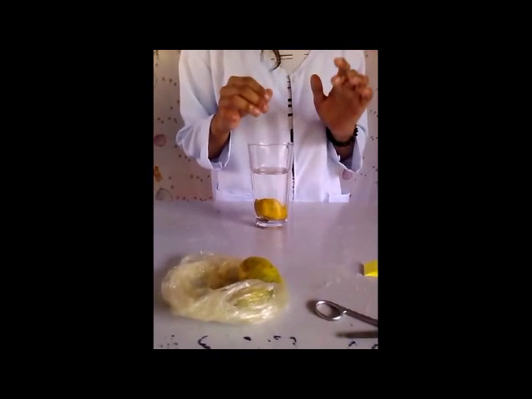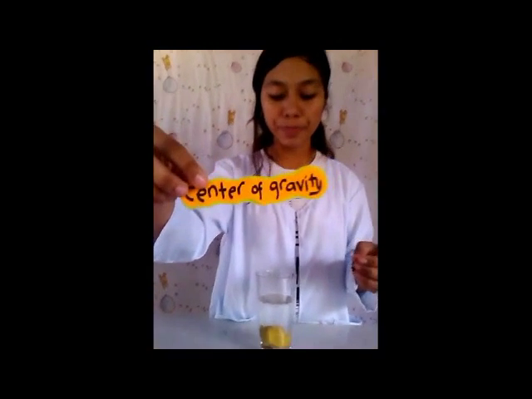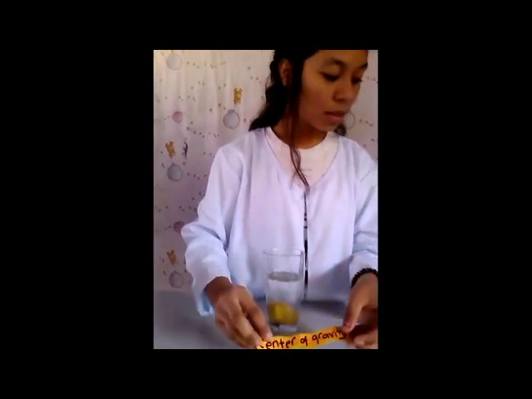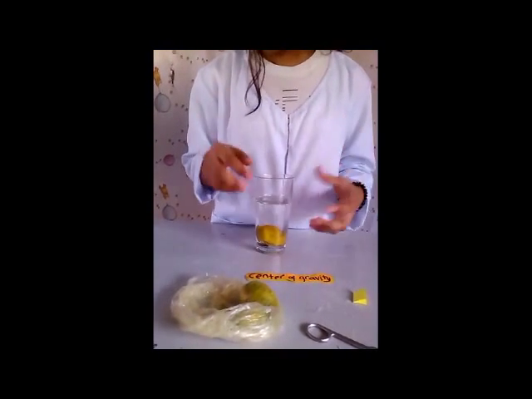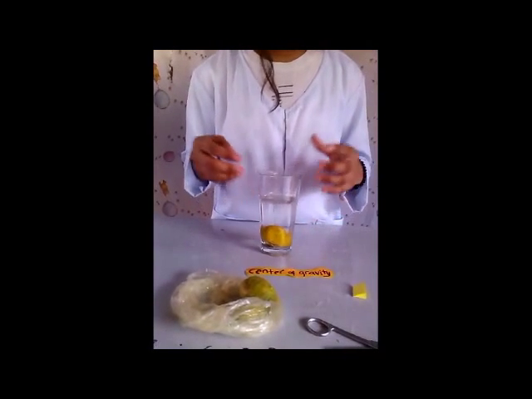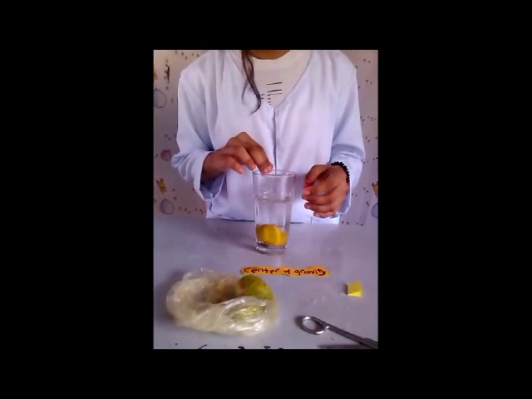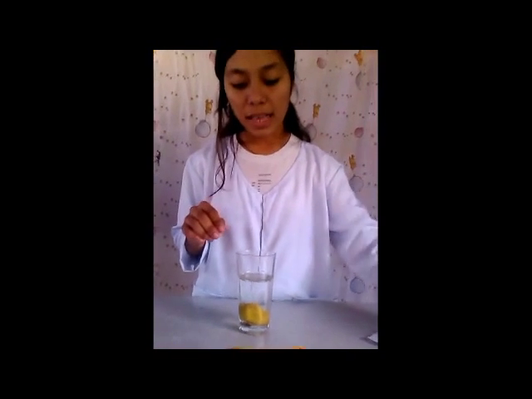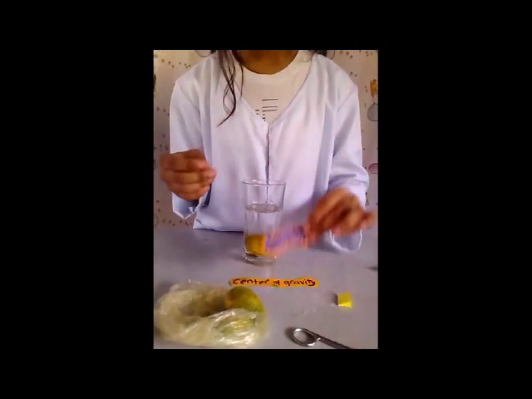Then we think it turned over to get the center of gravity. The lemon is going to get its center of gravity as low as possible, since the lower position is the more stable position. And as we all know, the coin is denser than the lemon, and that is density.